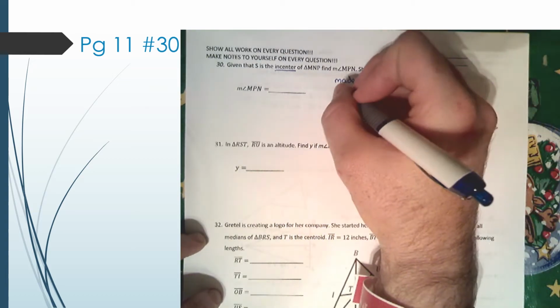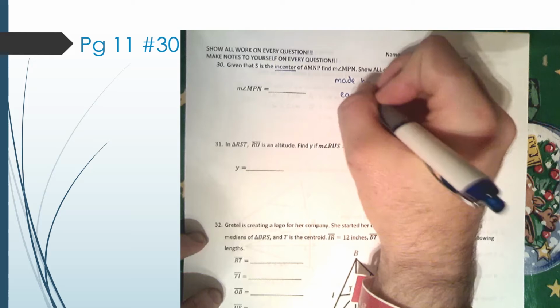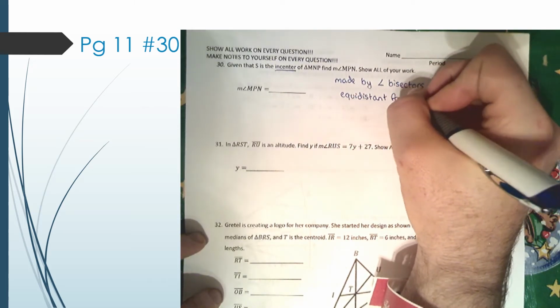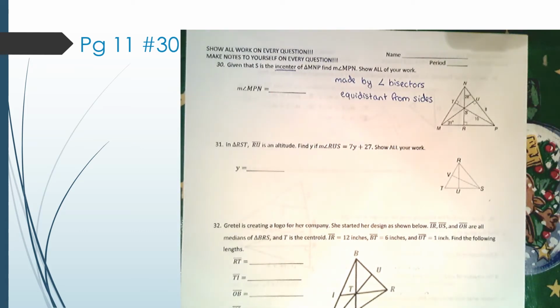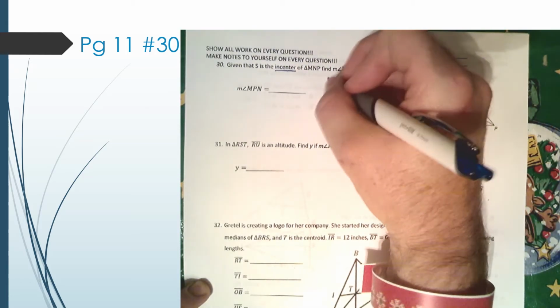The other is that it's equidistant from the sides. So one of these is bound to help us with this. Well, we're trying to find an angle, so chances are the angle bisector is what's going to help us. So I'm going to end up trying to solve for angle MPN. That's the full angle here.